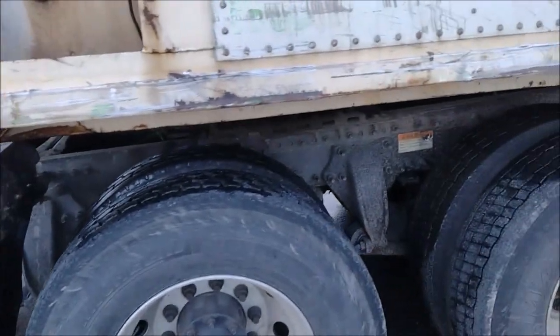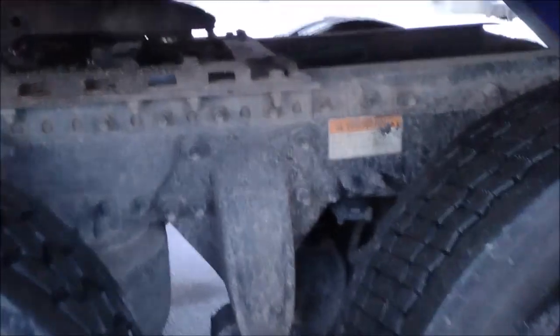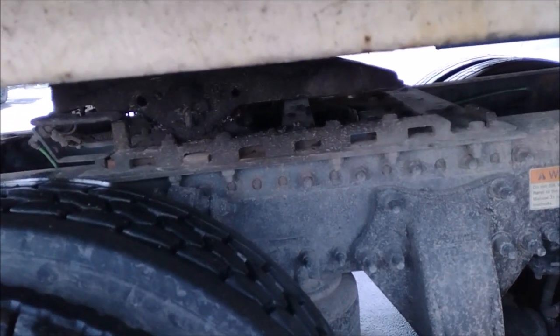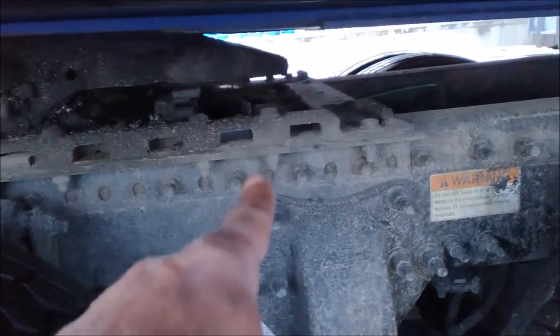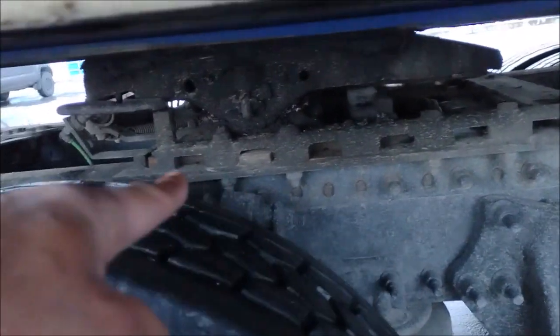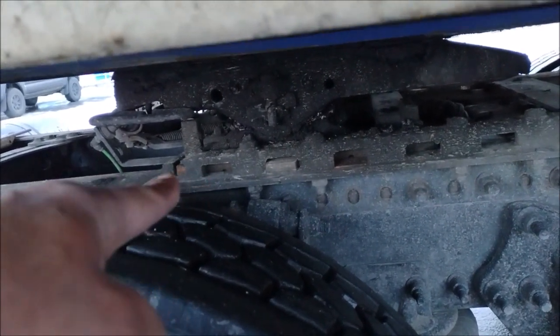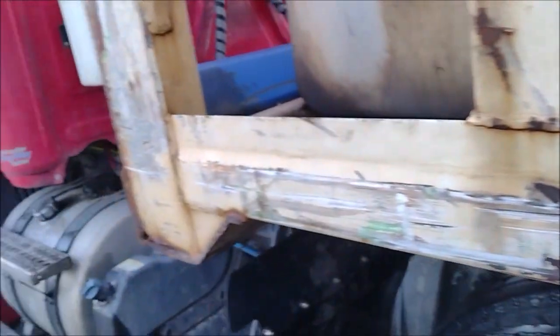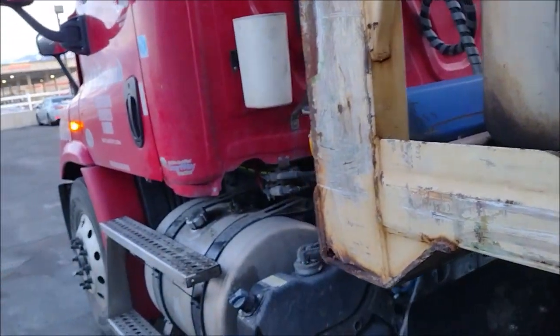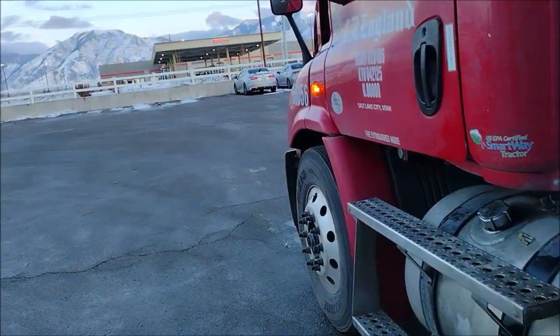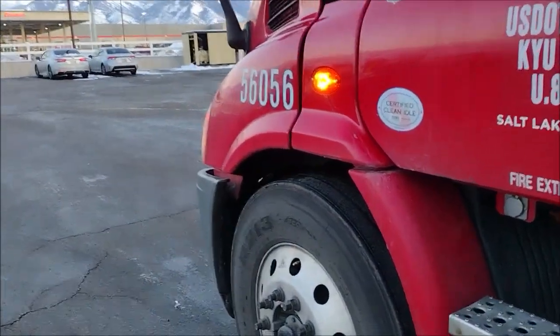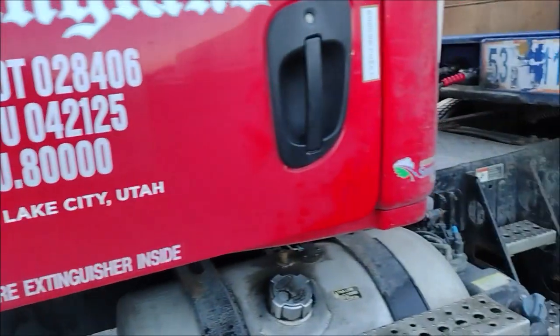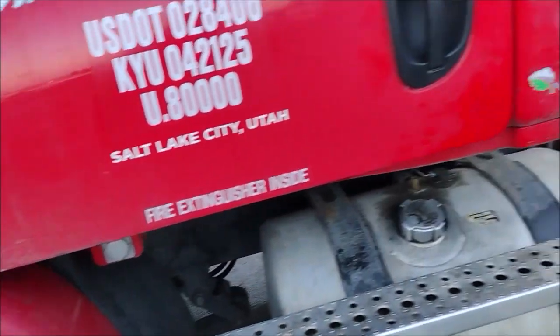Remember the question that you are going to ask: how many slots on the fifth wheel will change the weight on the steer? How many slots do you have here? You have 1, 2, 3, 4, 5. You only have 5. That last one, I've never been able to use it. It's blocked. How much change on the steer can you do with 5 slots? All you can do in the front is 1,000 pounds. If you put it empty with the trailer, you will have 9,000 here. If you load it, you cannot go more than 12,000.